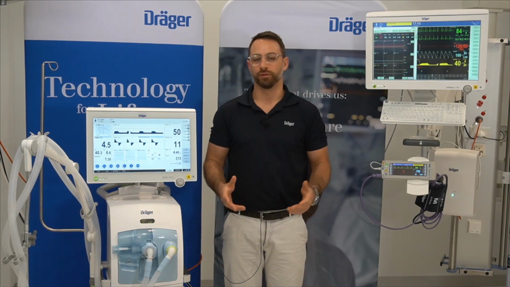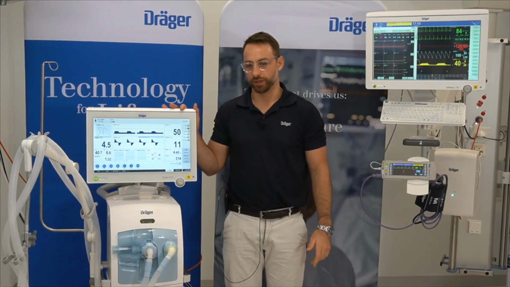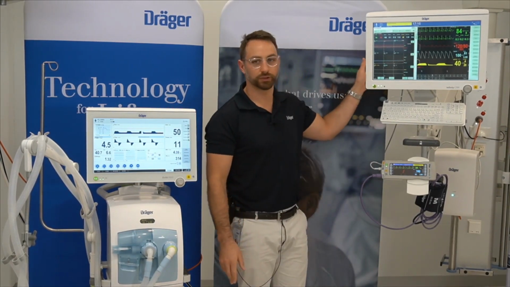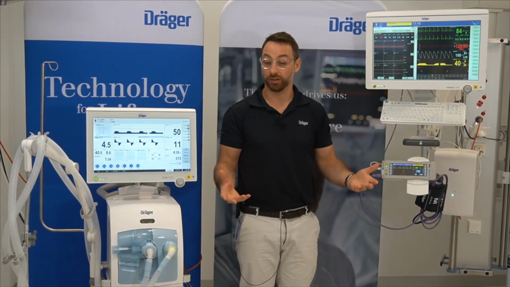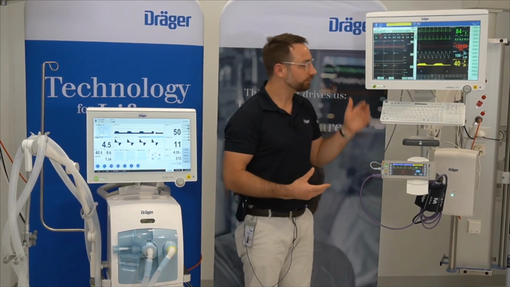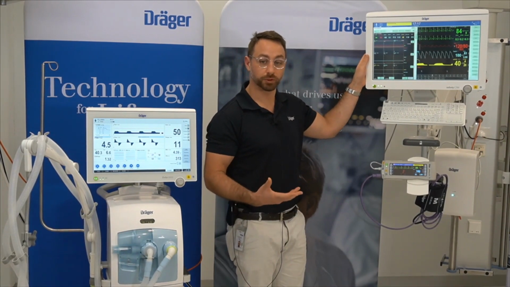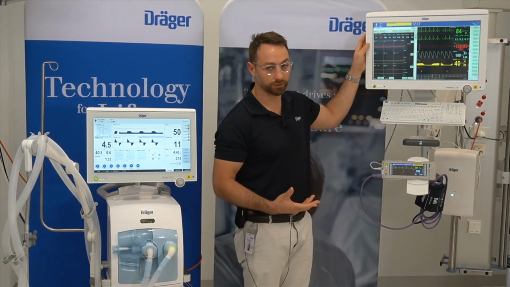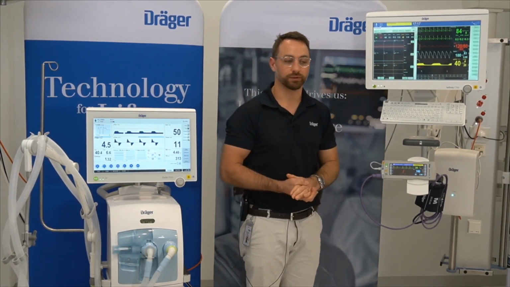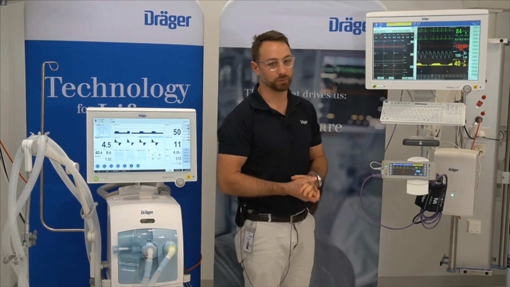One of the many benefits of doing recruitment manoeuvres on the Dräger Evita V800 in combination with the Infinity Acute Care system, through Dräger's connected technology approach, is that on the Infinity Acute Care system, whilst doing a recruitment manoeuvre, you can pull up what's called the analysis tool. What the analysis tool allows clinicians to do is see multiple parameters in one place.